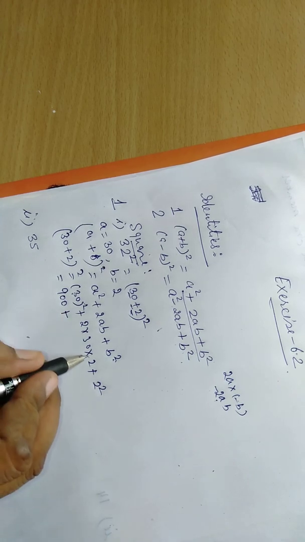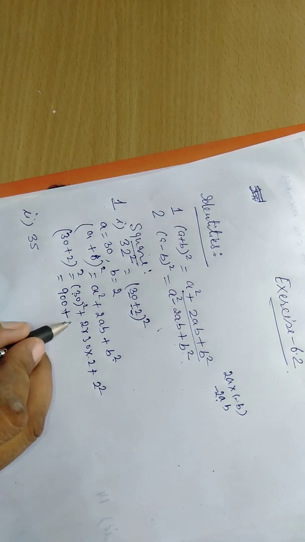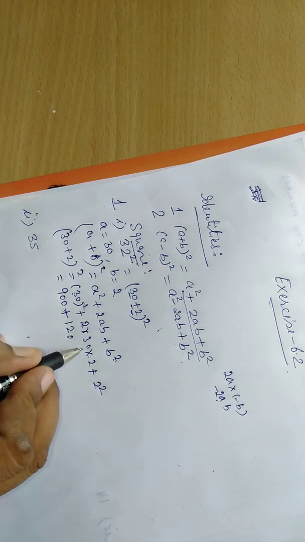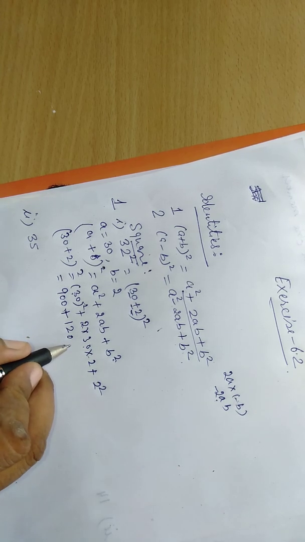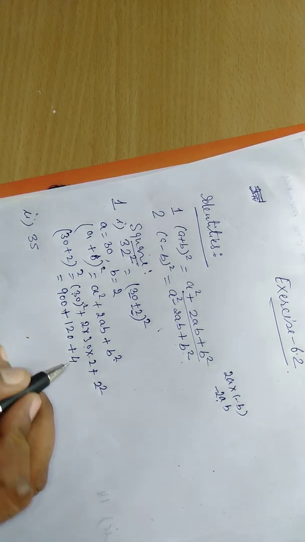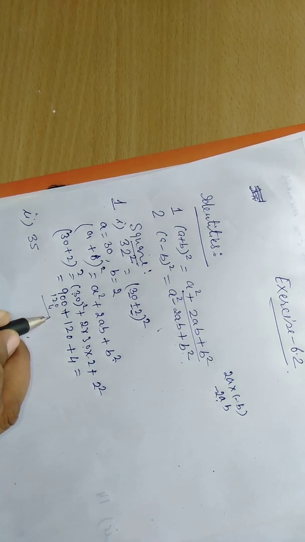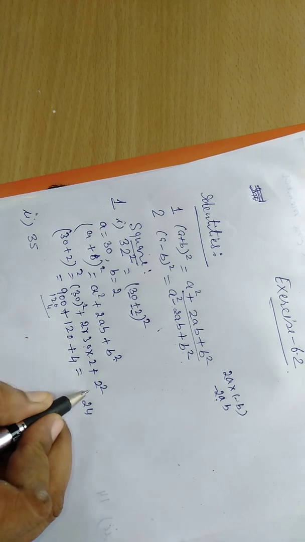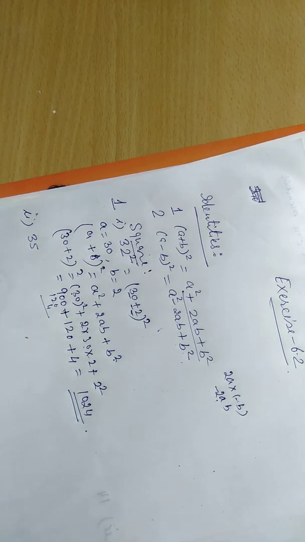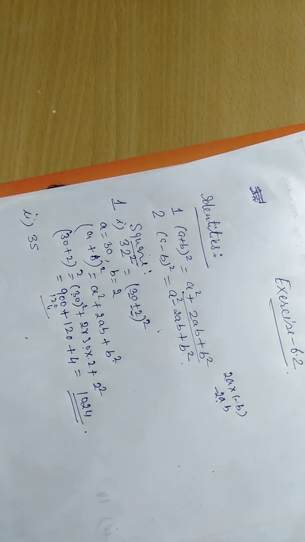So plus 2 2s are 4, 4 3s are 12, and multiplied by 10, so it is 12 followed by 0, that is 120. Now 2 2s are 4. You can add these and you will get the solution. So this is 4, 2, 9 and 1, 10, that is 1024. So this is the square of 32, right?